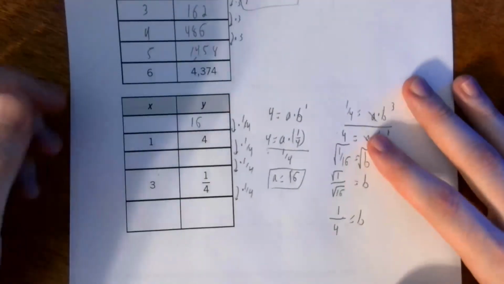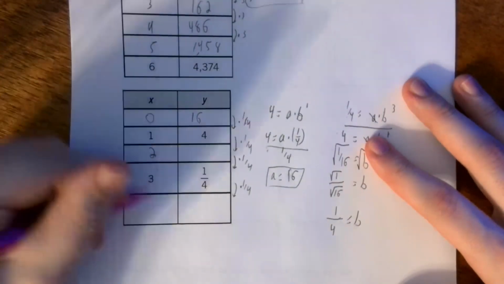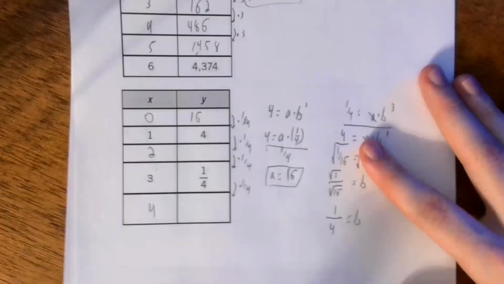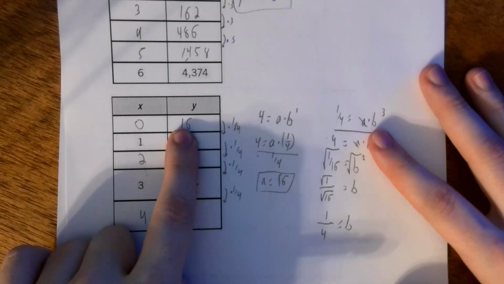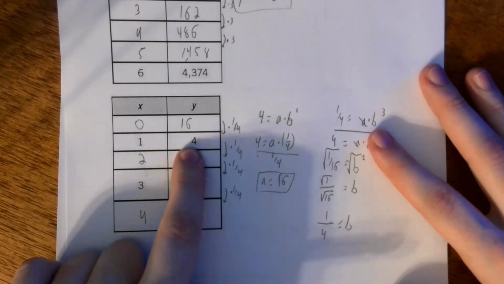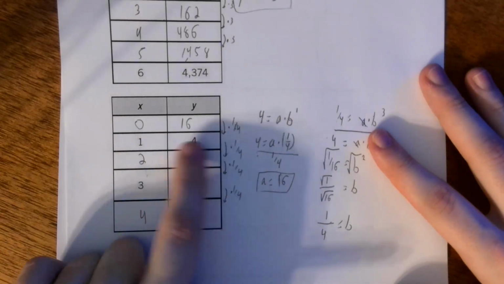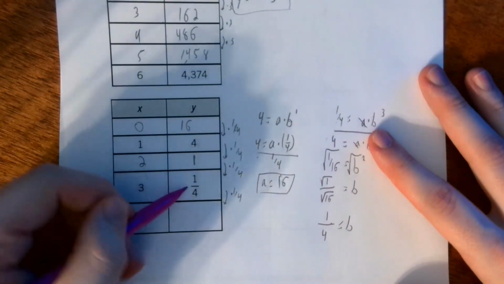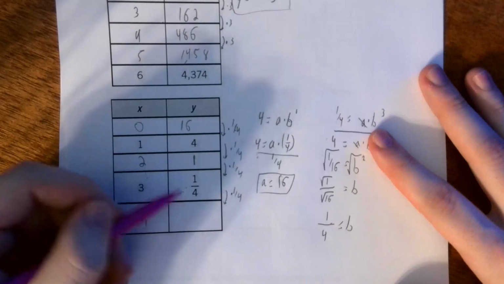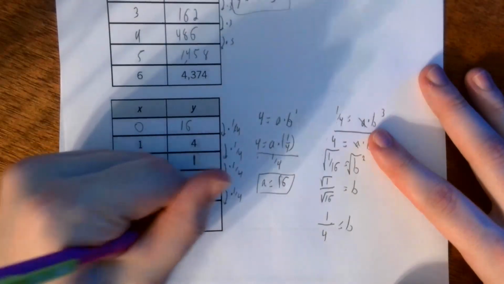And I guess I forgot to mark these. So I'm just adding 1 each time to x. So if we divide this by 4 or multiply it by 1/4, we get 4. Multiply that by a fourth or divide it by 4, we get 1. And then 1 divided by 4, multiplied by 1/4, is 1/4. And then we should get 1/16 is the last one.